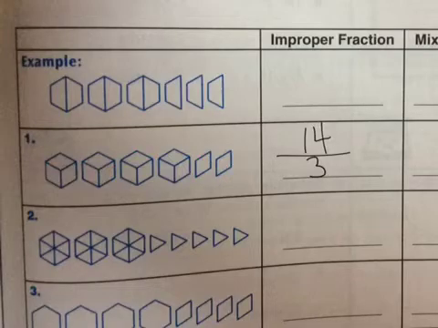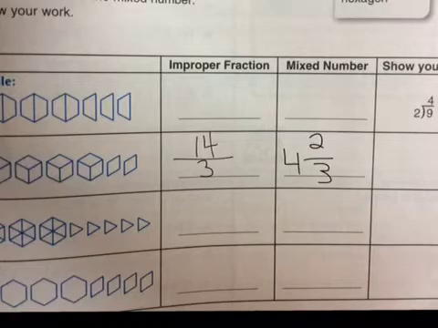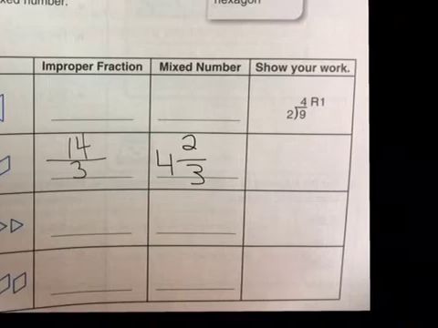Let's see. Let's move it back over here. And we know that we have 4, and we only have 2 parts left to 3. Well, how did I get this? This is where you have to show your work, boys and girls. Here we go. Let's move it over here. As I've told you in the past, you must find how many 3's are in 14. So you're actually dividing 14 divided by 3. And then you give me the remainder.